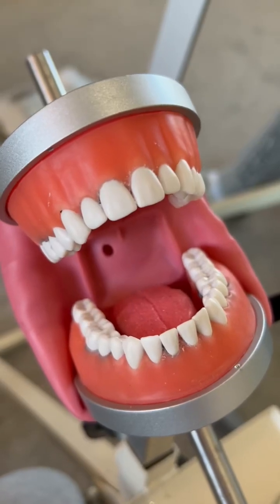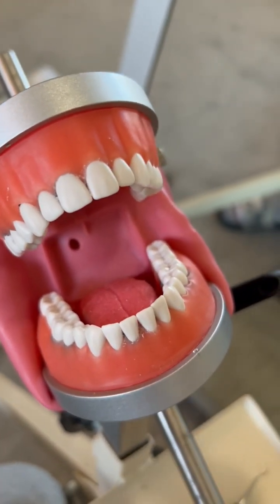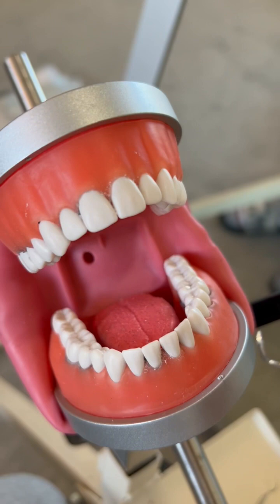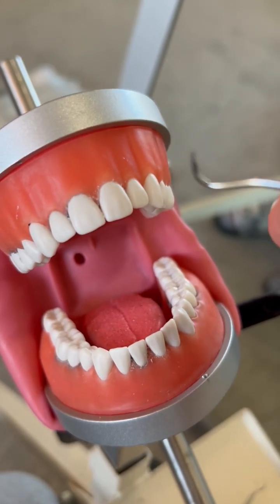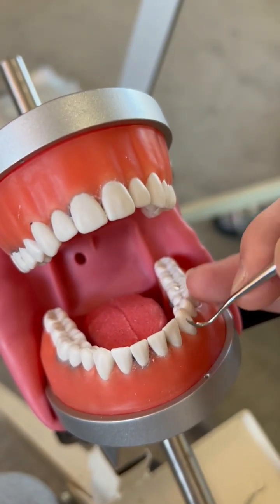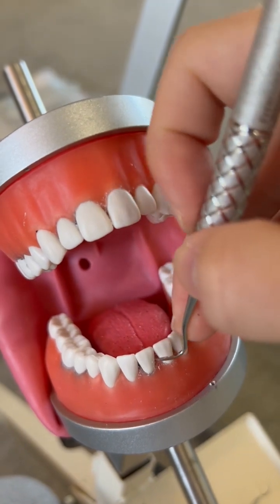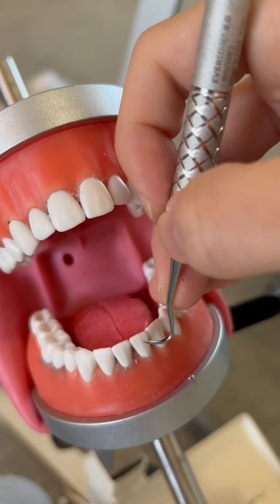In this video, I will show how to use anterior sickle scaler for tool number 24, 25, 8 and 9. First, I will work on tool number 24.